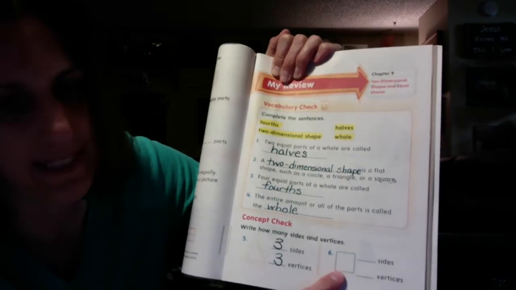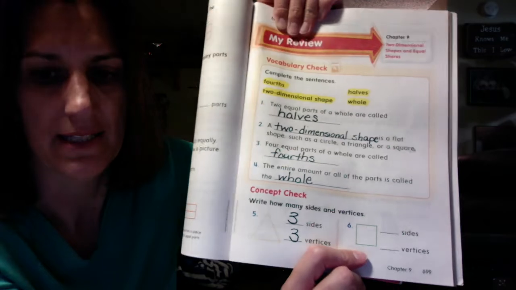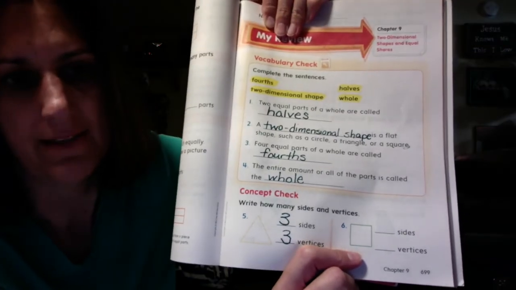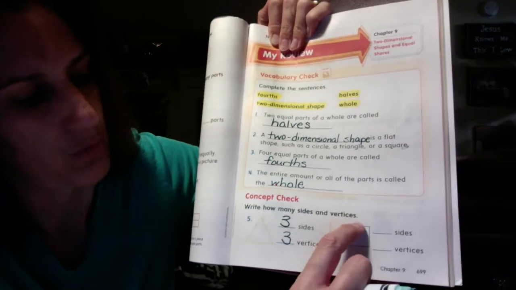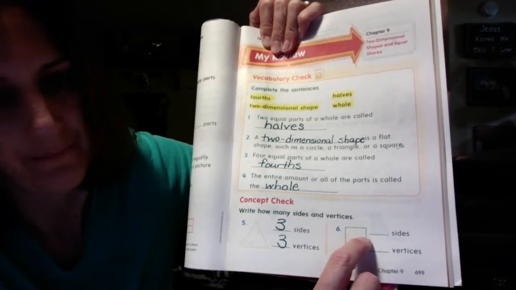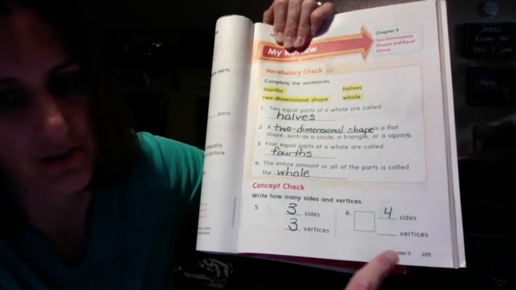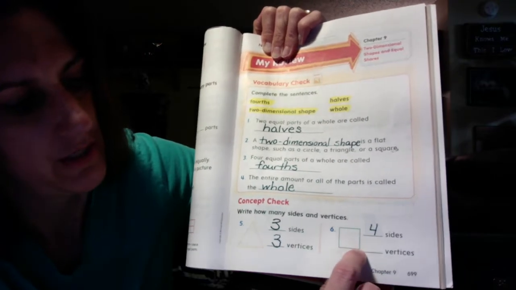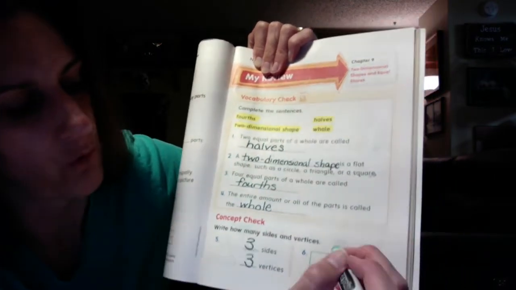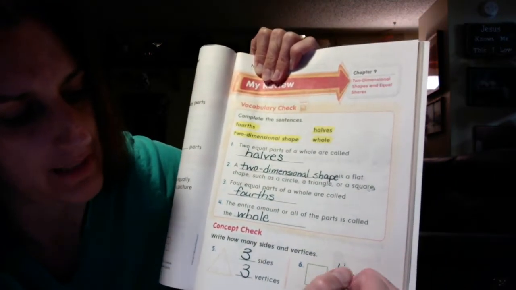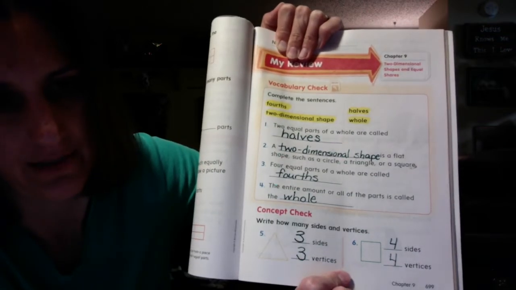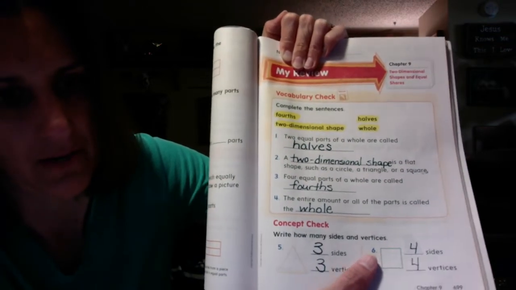Okay, let's look at number 6. Same idea, but this time with a square. So how many sides does my square have? It has 1, 2, 3, 4. So I'm going to write a 4. Then I need to count its vertices or its corners, and it has 1, 2, 3, 4. So I'm going to write a 4 again because it has 4 vertices. So you're doing this page right along with me. All right, let's turn to the next page. Again, we're going to be working together.